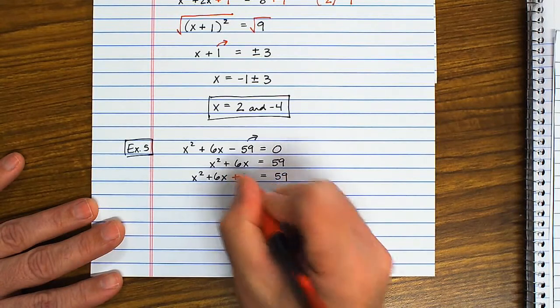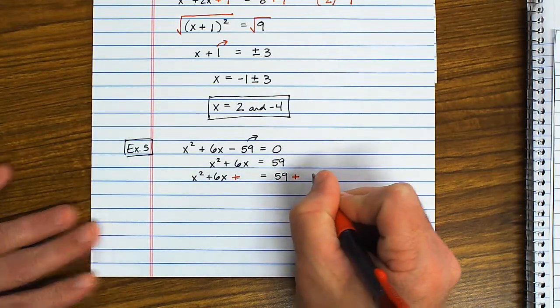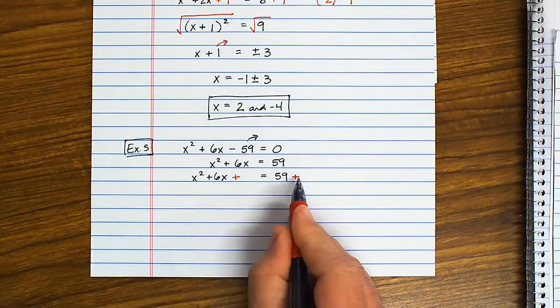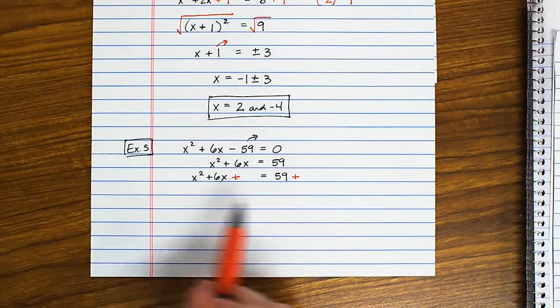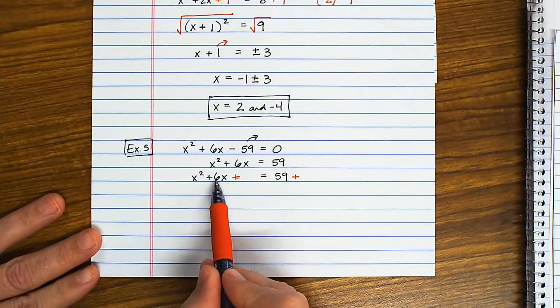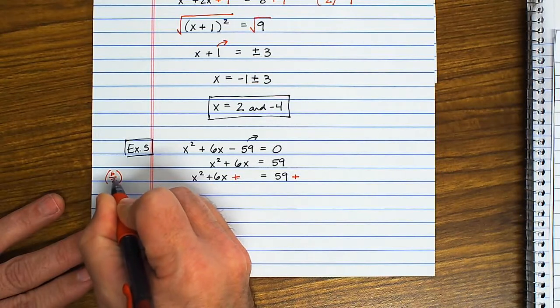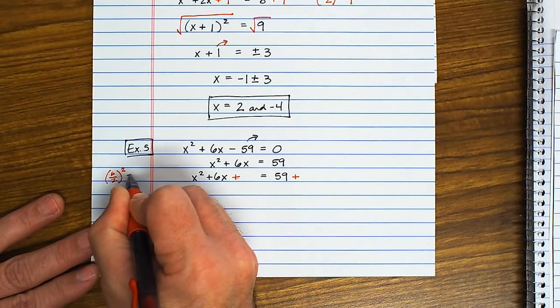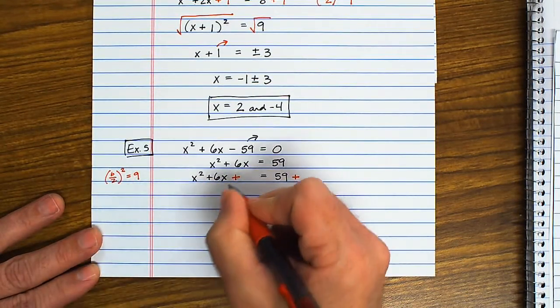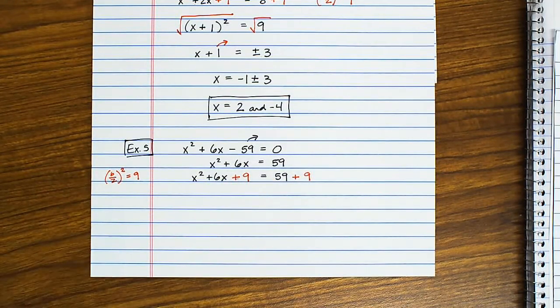I'm going to add something here, and I'm going to add that same thing here. Whatever I do to one side, I have to do to the other. So for the completing the square, I'm going to take my 6, half of 6, so 6 divided by 2 is 3. 3 squared is 9. So I'm going to add 9 here and add 9 there.